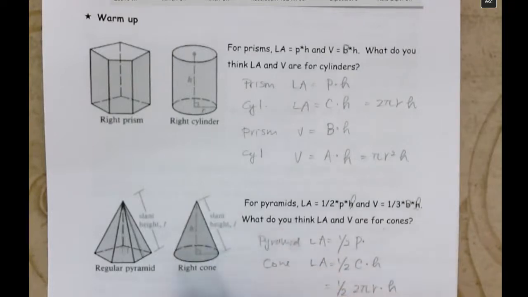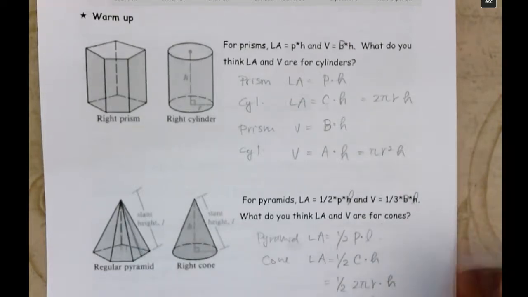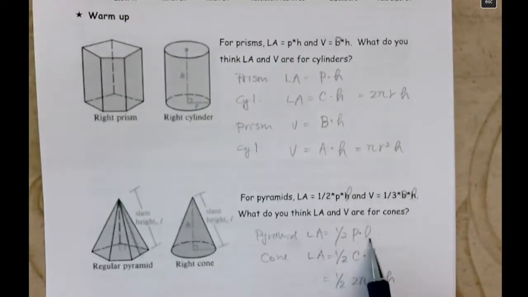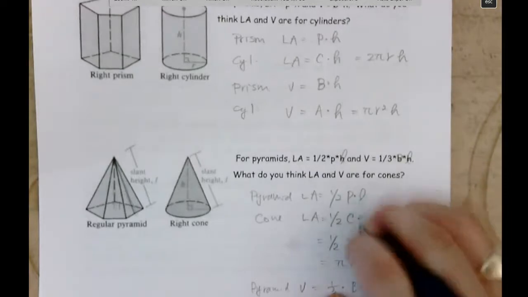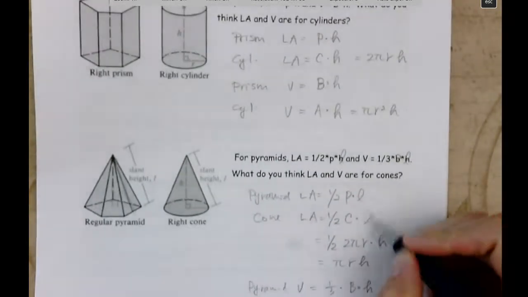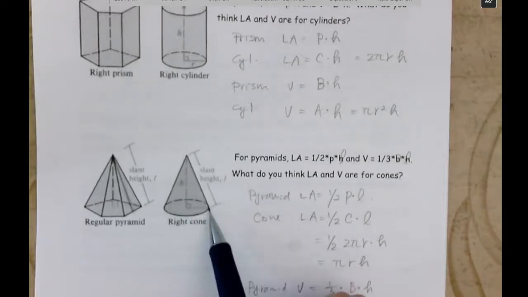This is L. You remember, to get the area of a triangle, you have to get the height, which is the middle of the isosceles triangle. So this would be L, right? 1/2 of perimeter times the slant height. So for the cone, it's 1/2 of the circumference times also L, which is this distance right here.